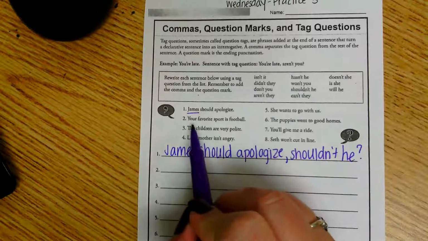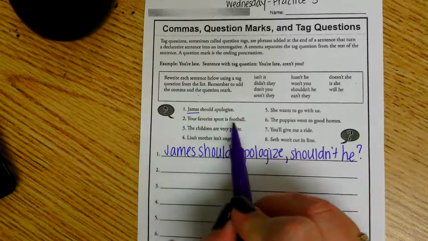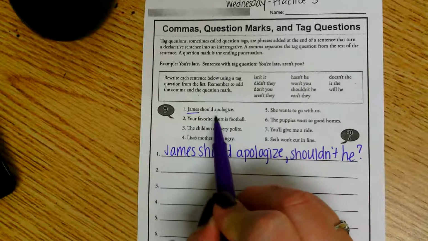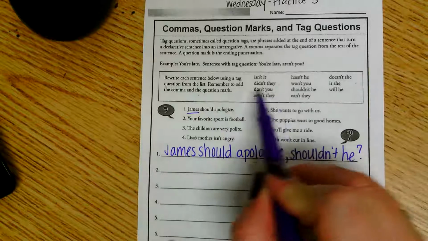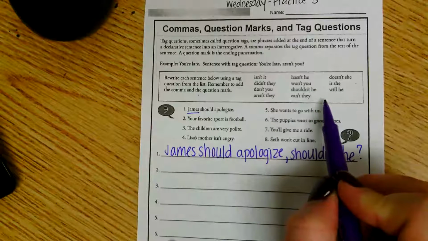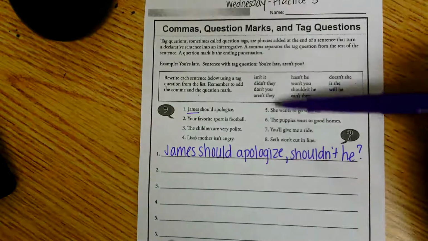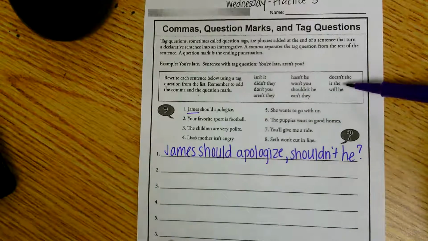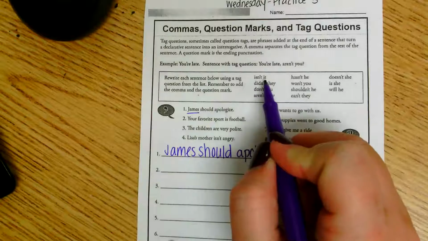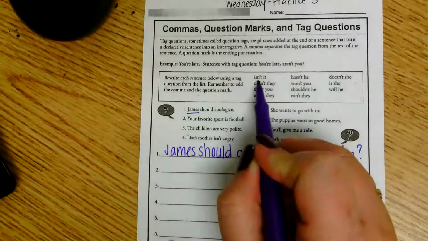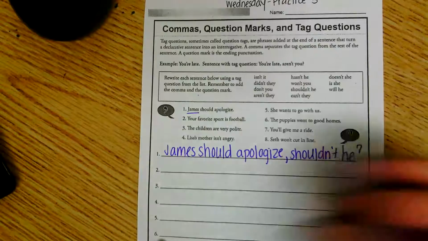Our statement says, "Your favorite sport is football." So in this sentence, we're talking about a sport, which is a thing. So when I look at my tag questions, I want to pick a tag question that has a pronoun that replaces a thing, so I'm looking for the pronoun it. So when I look through the list, the best one that I see would be, "Isn't it?" So then our sentence would say, "Your favorite sport is football, isn't it?" So we're going to put that together in a sentence.